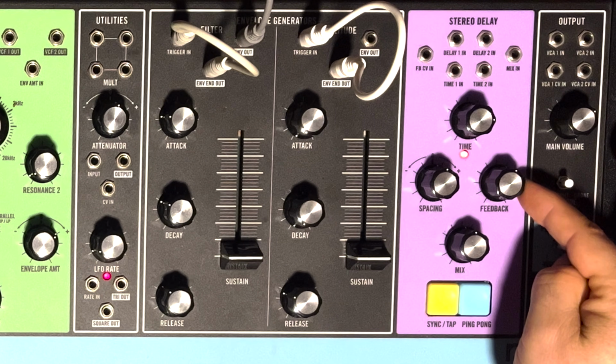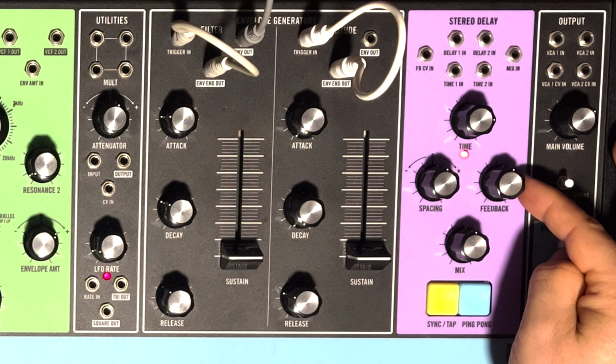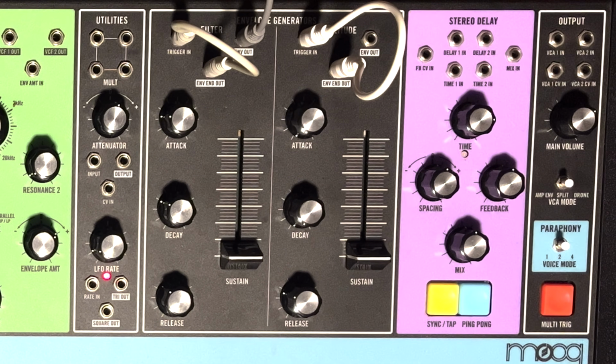Now let's add in feedback. And I want the delay tails to taper off just before the next pulse. That sounds good. And lastly, let's add in the ping pong. Cool, so that's this patch. I'm just going to play a little tune and then we'll move on to the next one.